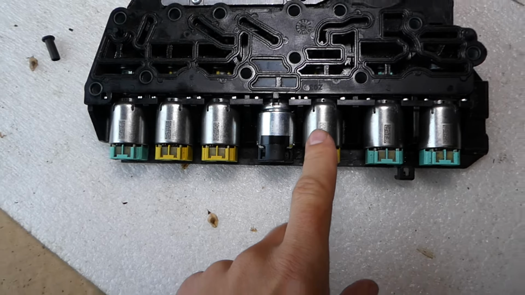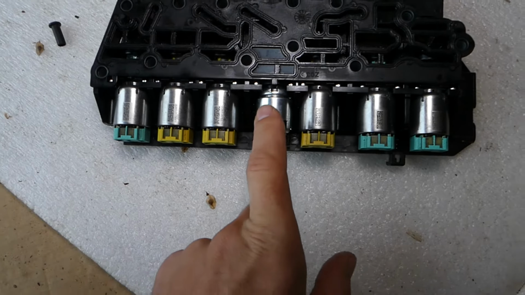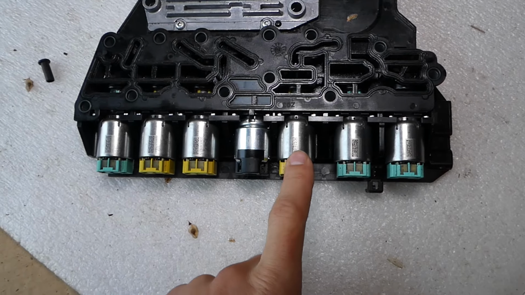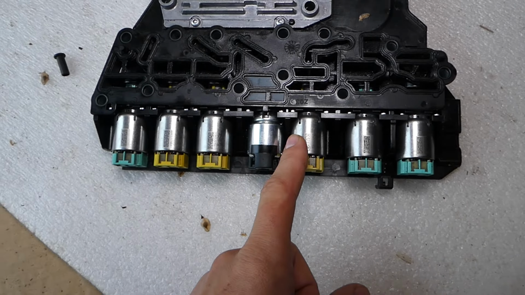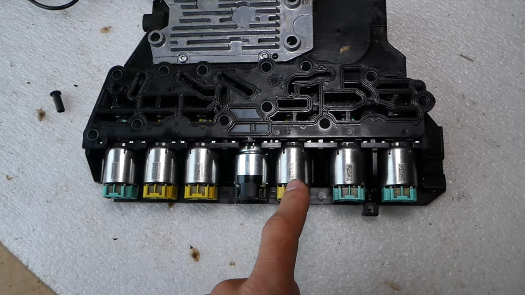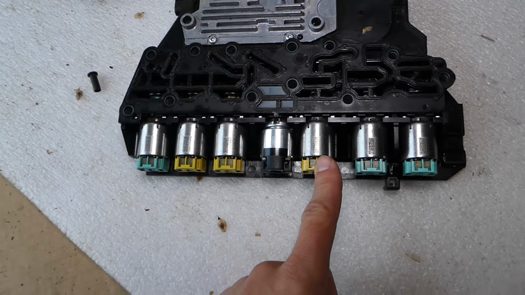This solenoid right here, next to the shifter solenoid, this is your shifter solenoid in the middle. Next to it you have another solenoid. This is your torque converter clutch solenoid. If that solenoid is stuck open or closed, it can cause those problems. Just because of that solenoid you can get any of those three codes.